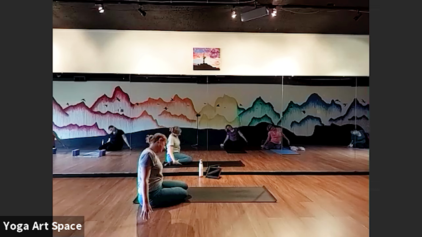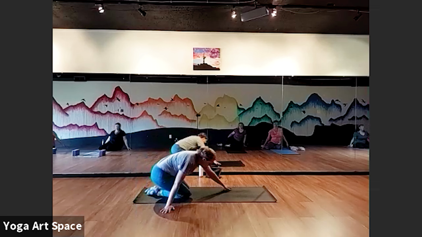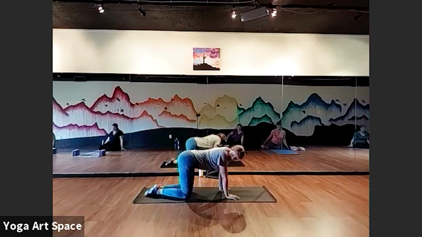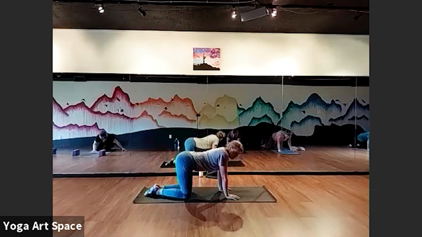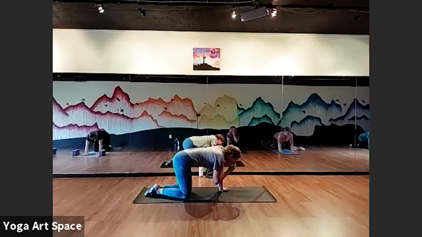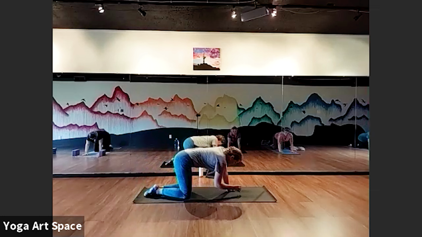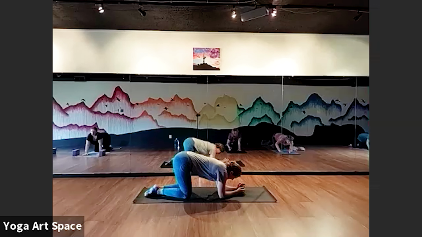Good. Easing up. From here, take yourself up and over onto hands and knees. We're going to do just a moment with dolphin pose to build one more thing of strength through the core, trying to lift the hips up high. So this one is done elbows dropping down.